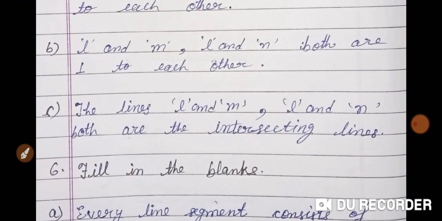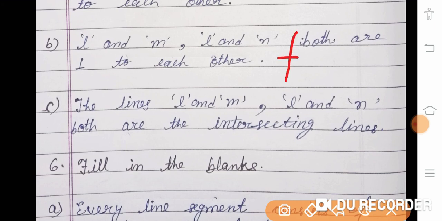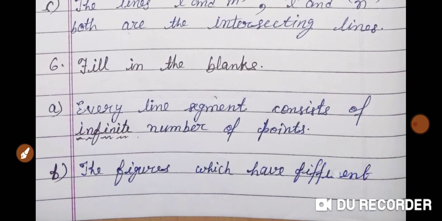Now intersecting lines, the lines L and M. So you may tell that L and M are perpendicular, and L, M, N are perpendicular. So two perpendicular lines are present here. Now you have to fill in the blanks.